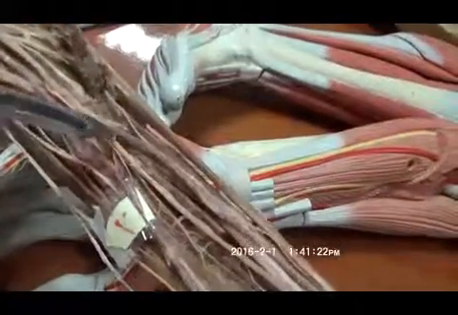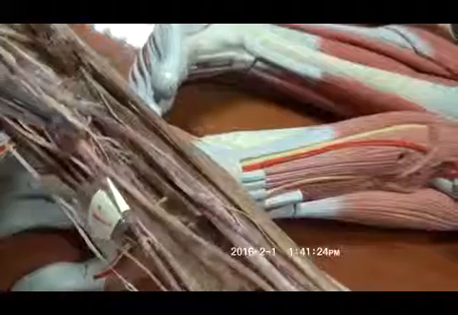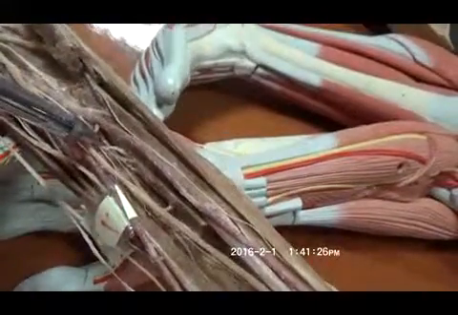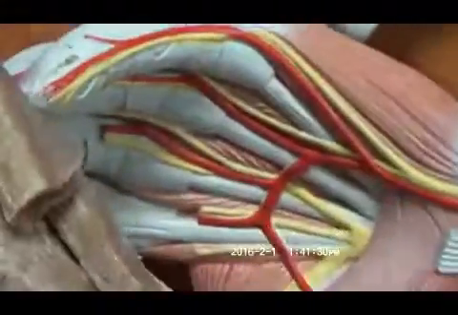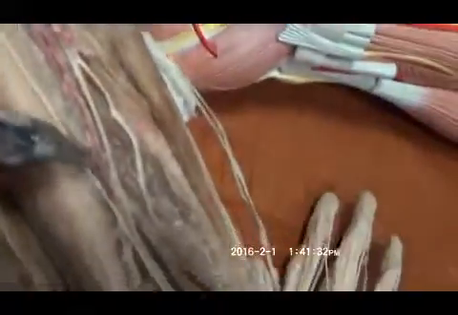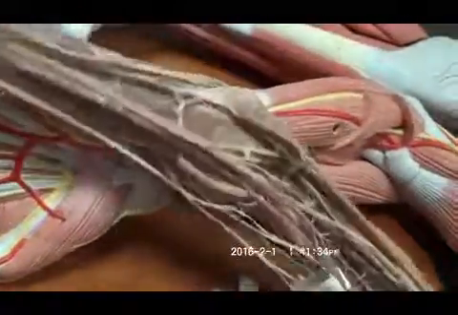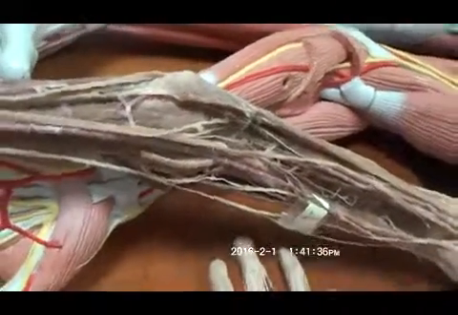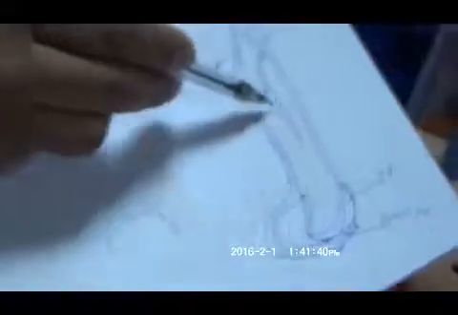This ulnar artery gives one branch which goes deep. See here? This is one more artery. Can you see that? This is the anterior interosseous artery. Similarly, posteriorly, the posterior interosseous artery. It gives a small branch, as I said, the common interosseous artery, which divides into anterior and posterior.